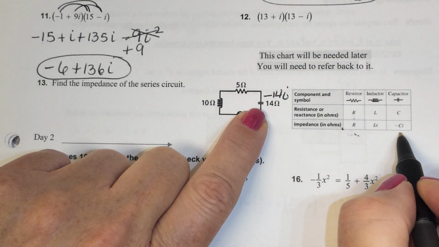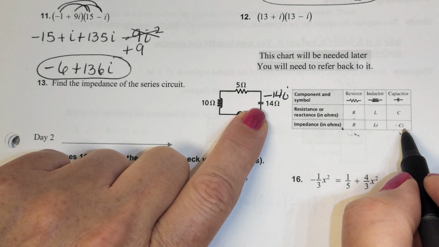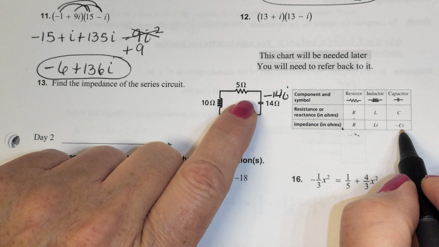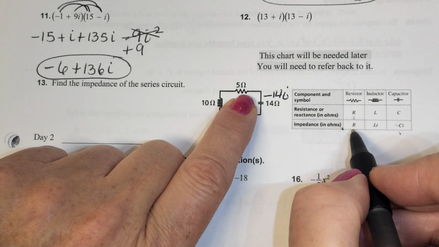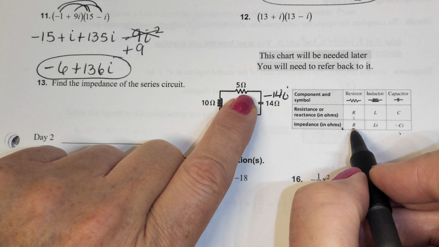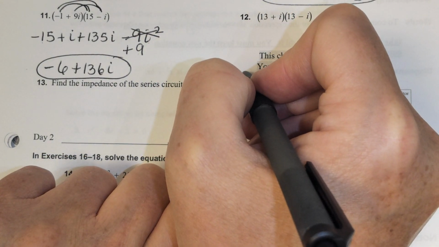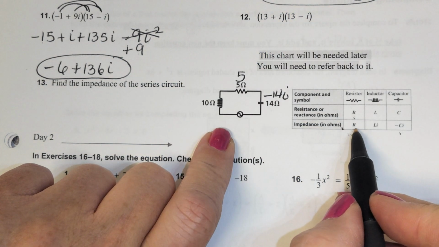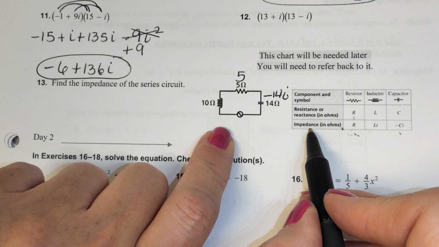Just looking at that chart, it tells me it's whatever C is, but it has to be negative and you have to put an i after it. This one right here, this little jaggedy thing, that's the resistance. That's always just the same as R. So what would I put right here? Just what? Just 5, right? Because it's just R is what this side is. That's its impedance is what it's called.